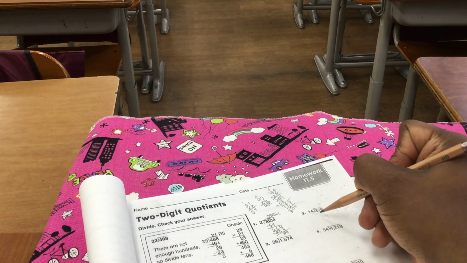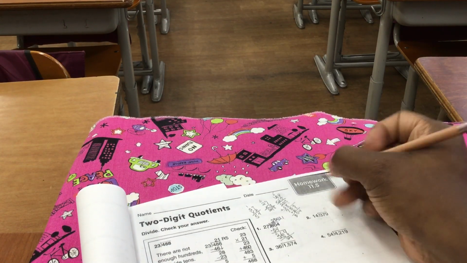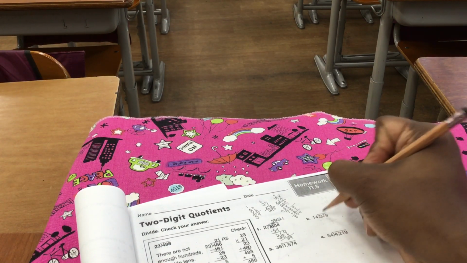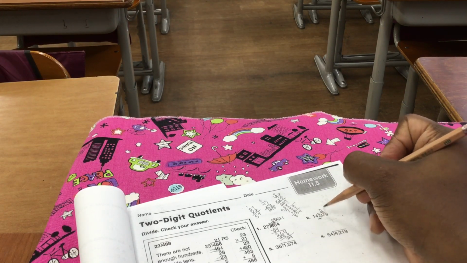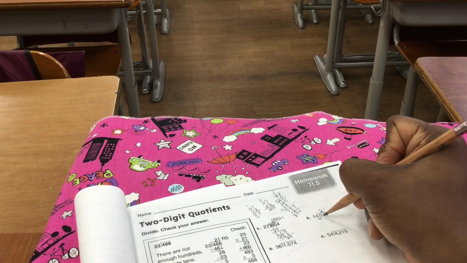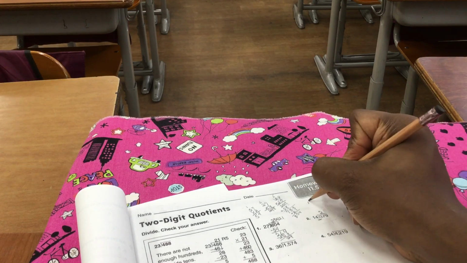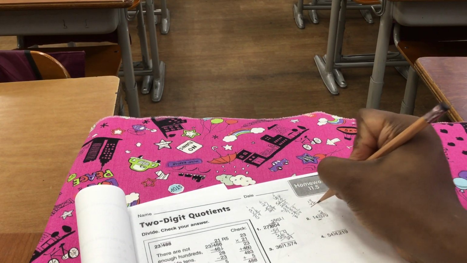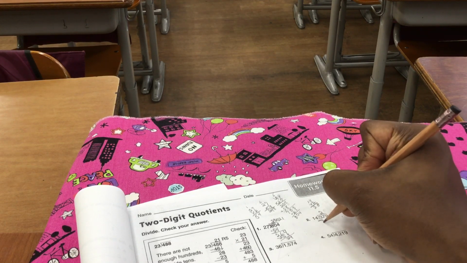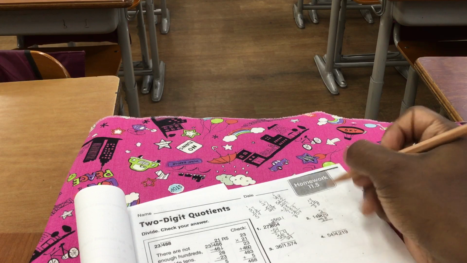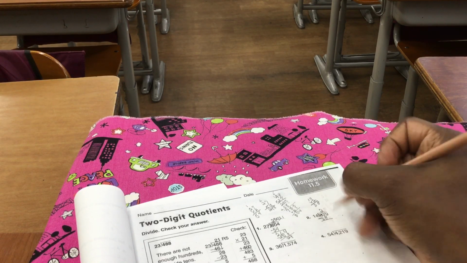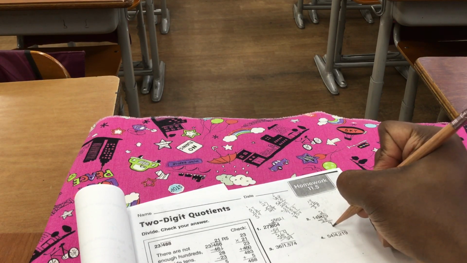379 divided by 14. We know that 14 goes into 37 2 times. I subtract, because 14 times 2 is 28. And then you subtract. 37 minus 28 is 9.